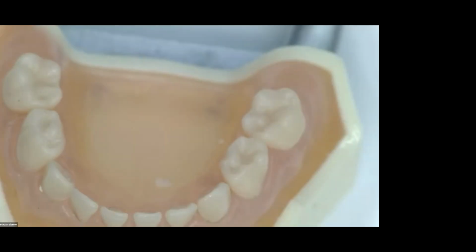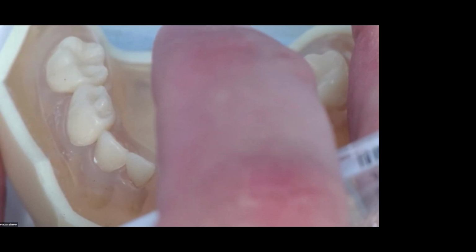Okay. So let's just go through a standard injection. So how do we do this?